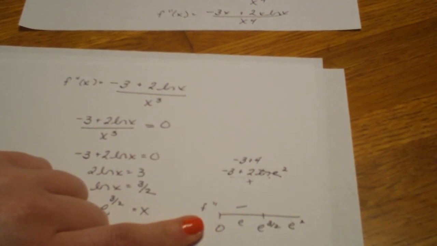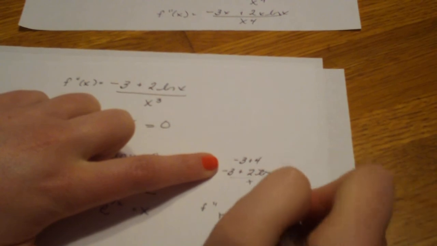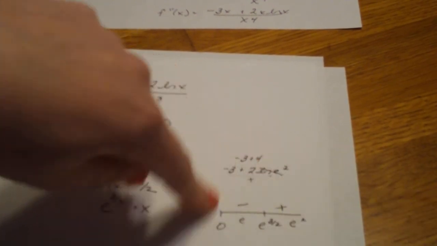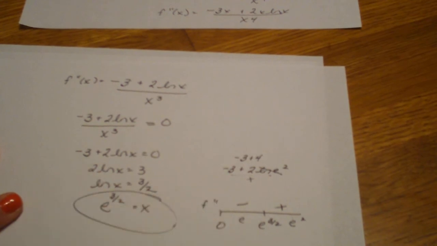Because I have a positive number and I'm cubing it, it's still going to be positive. So positive over positive is positive. So therefore, I definitely have a sign change. My critical point, x equals e to the 3 halves.